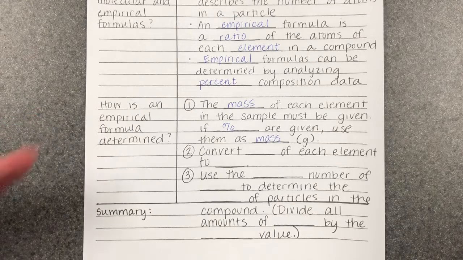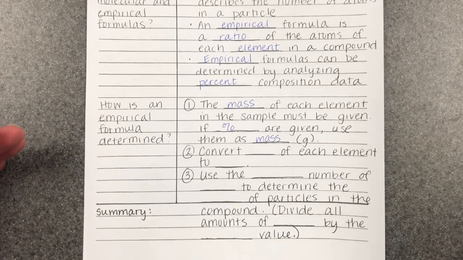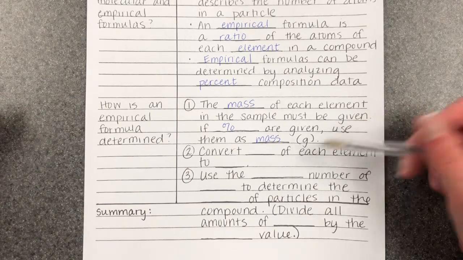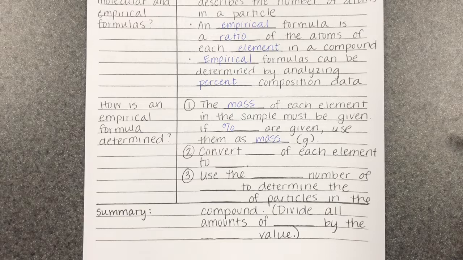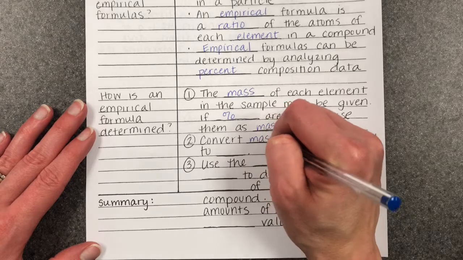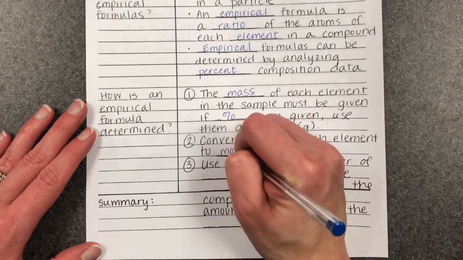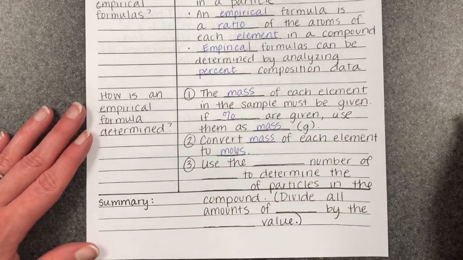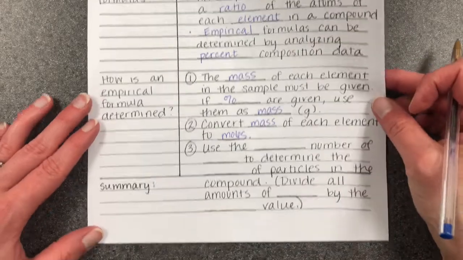So if I have 40% carbon by mass and 60% oxygen by mass, so if the percent composition is given to me, just pretend that those numbers are masses, are grams. So it would be 40 grams of carbon and 60 grams of oxygen. Once you have the mass of each element, it needs to be converted to moles. And we've been using molar mass as a conversion factor to do this.